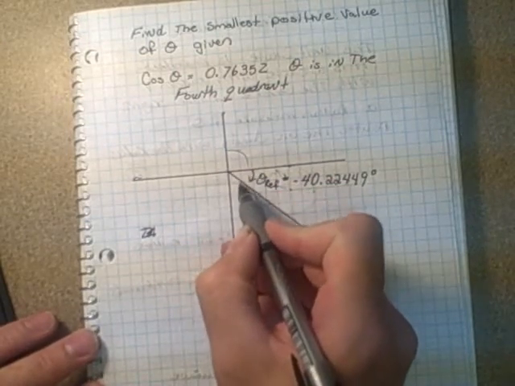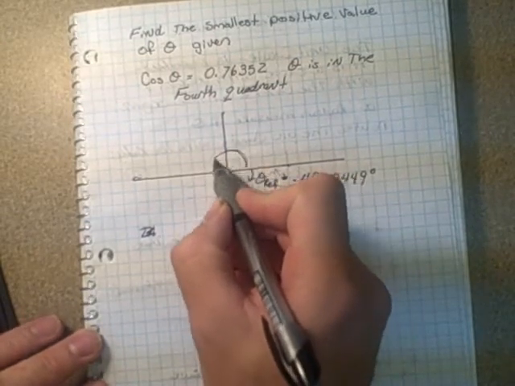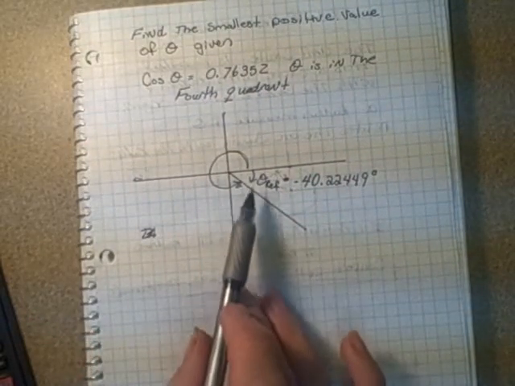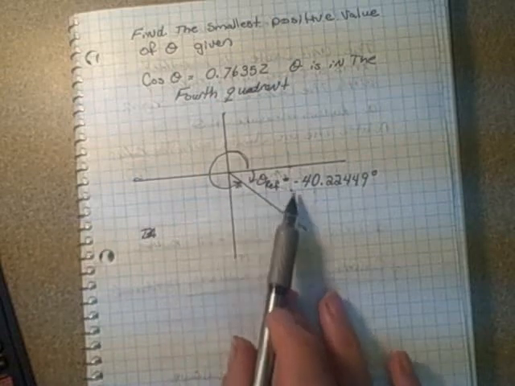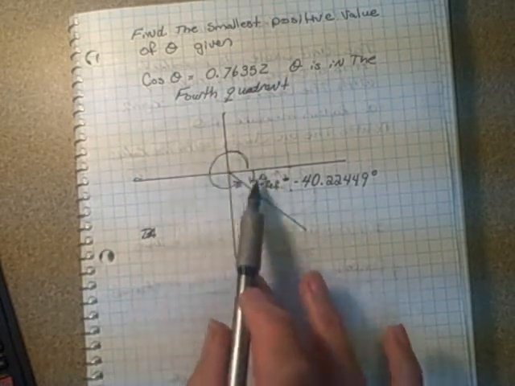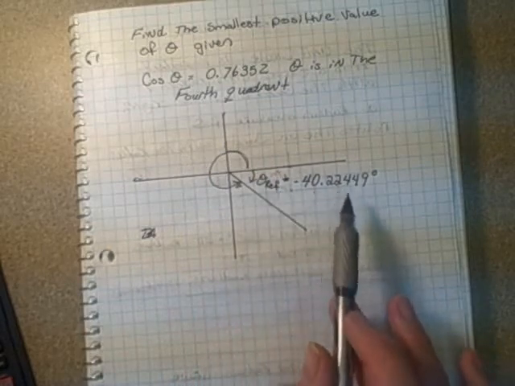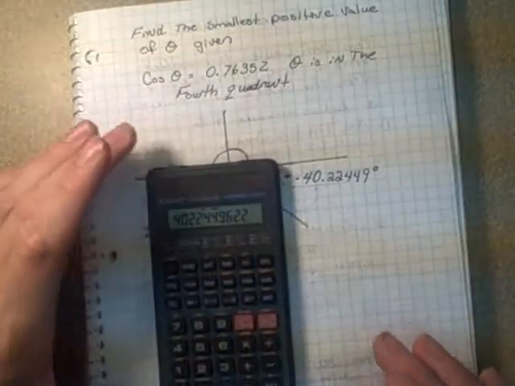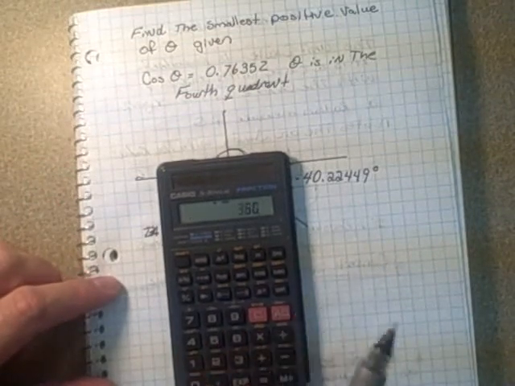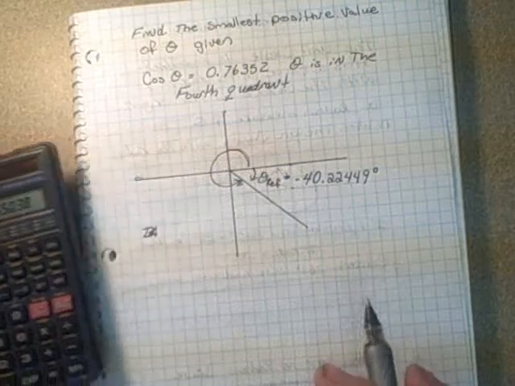So we have to find this value here. How do we get that? Well, it would simply be taking one revolution, 360 degrees, and subtracting this value from 360 degrees. So if I put a negative in front of it and just add 360, I will get the value of our angle.